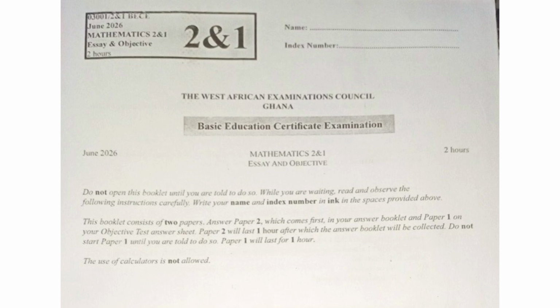As always we discuss past questions over here, and today the past question that we have here is the 2026 BECE Maths paper that we are going to review today. So this is the look when you get a paper.